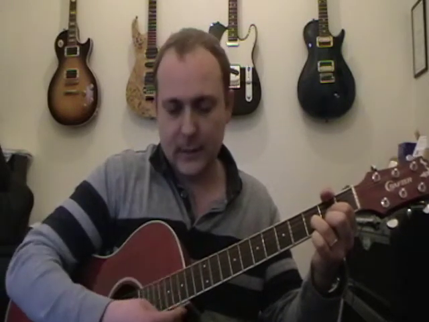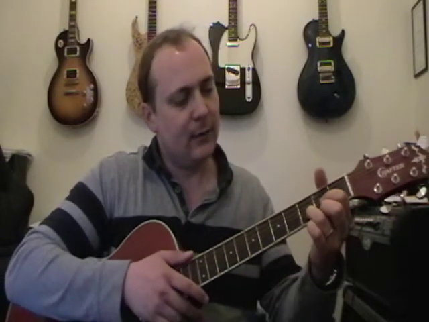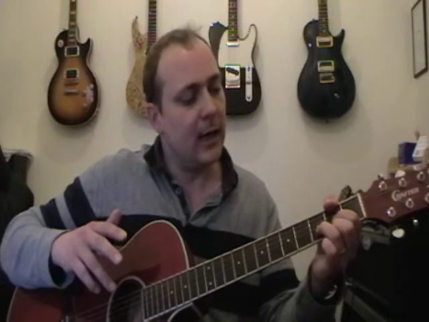Okay, that's this one. Nice and happy sounding, this one. It's a major sound, D major. And the way we achieve that one is by putting your first finger on the 3rd string 2nd fret, second finger on the 1st string 2nd fret, and your third finger on the second string, 3rd fret.